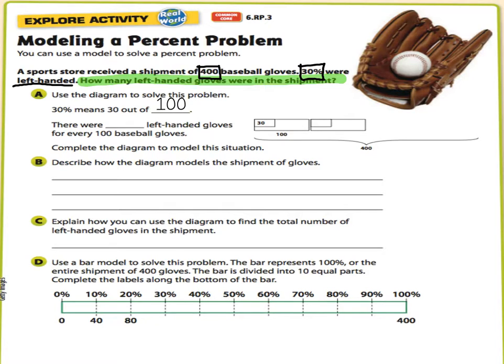So we know that there were 30 left-handed gloves for every 100 gloves in the box. If I model that over here, if I have a group of 100, this small group of 30 would be left-handed. Here's another 100 total, and I know that 30 of those 100 are going to be left-handed. To continue my model, I know that right now this is 200, so I would draw 2 more boxes.